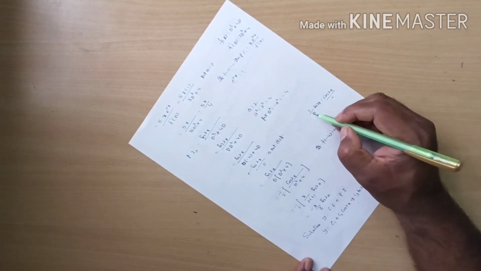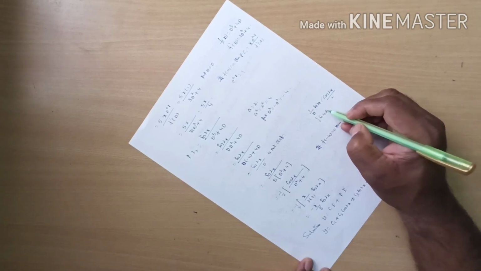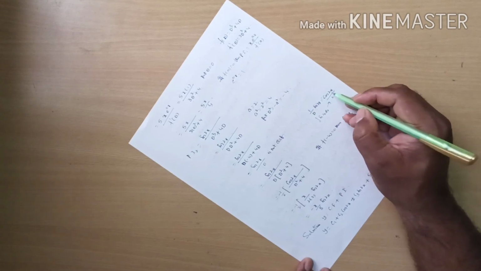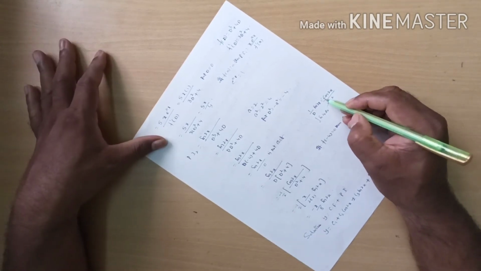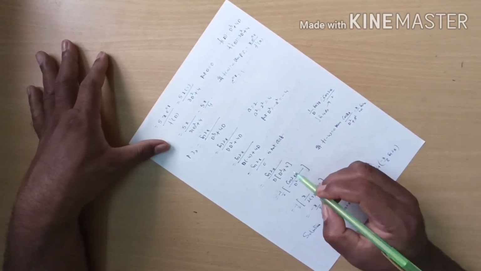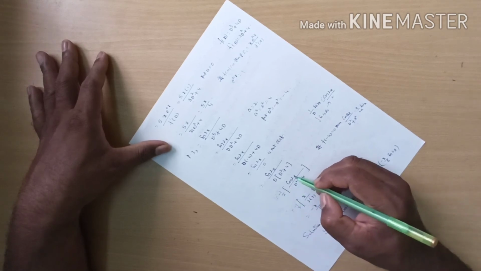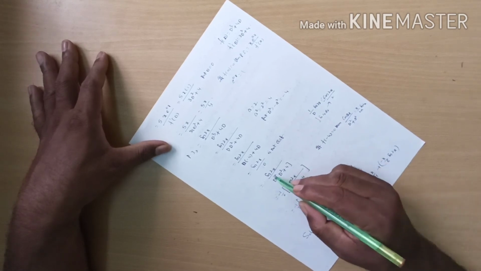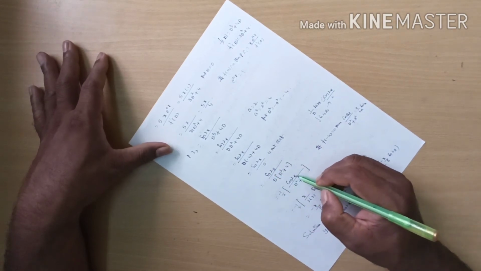What is the meaning of 1 by d? 1 by d means integration of sin 2x. Integration of sin 2x is equal to minus cos 2x by 2. Therefore, here you can see minus 1 by 2 into cos 2x by d square plus 4, because the integration of sin 2x is minus 1 by 2 into cos 2x.